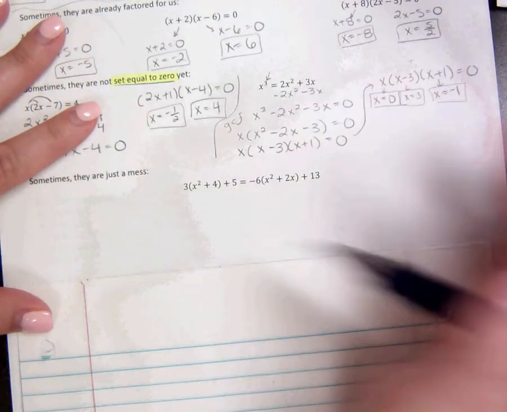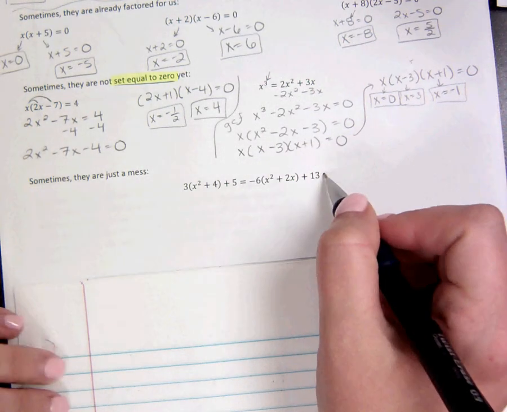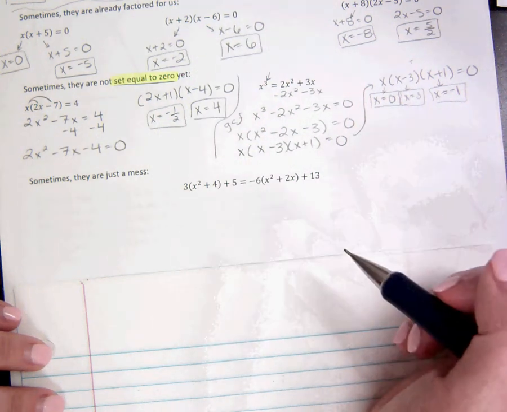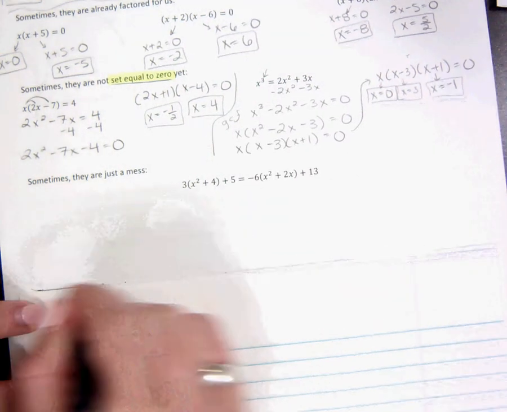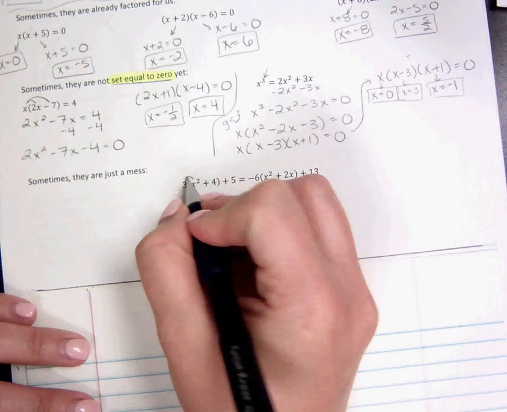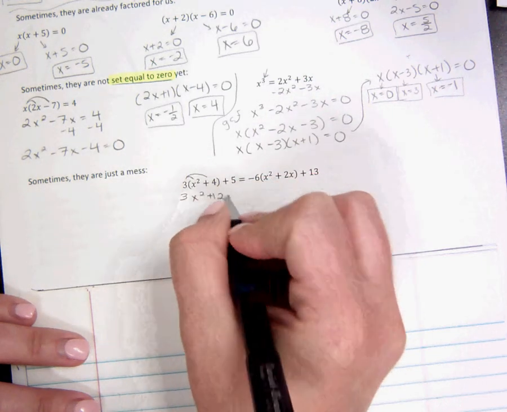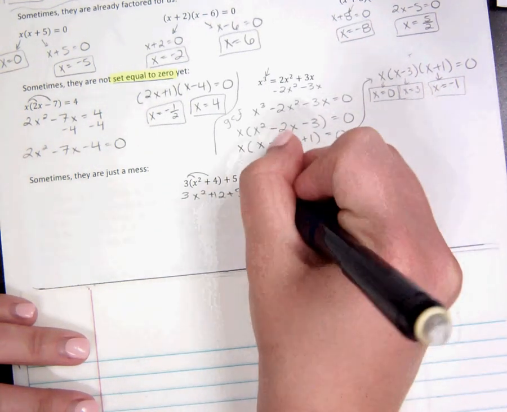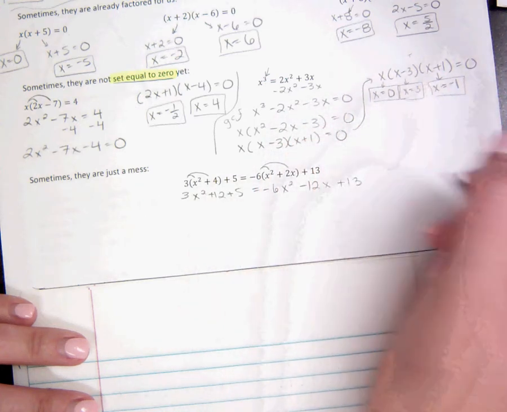Alright, sometimes they're just a mess. They just give you terms all over the place that has a lot of cleaning up to do. I encourage you to pause the video and try to clean this one up as much as you can, and then get it factored and solve it, and then play back and see how well you did. So I'm going to draw a line there. So we'll distribute 3x squared plus 12 plus 5. Distribute -6x squared minus 12x plus 13.